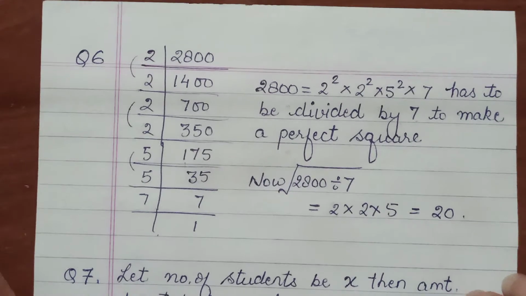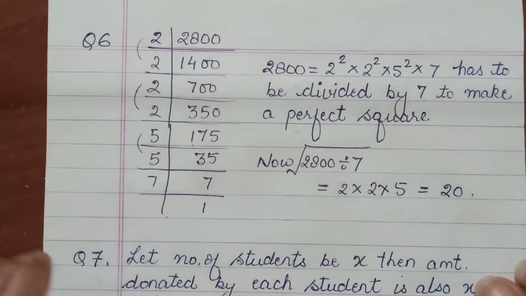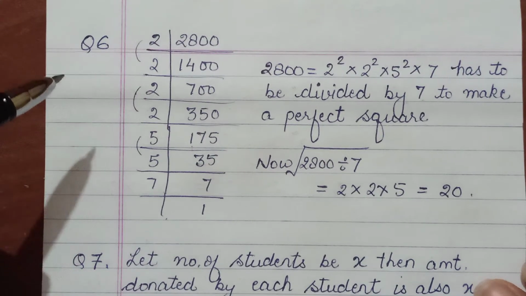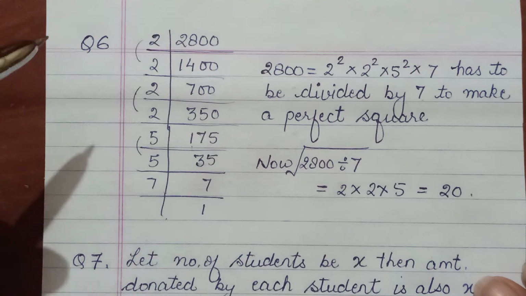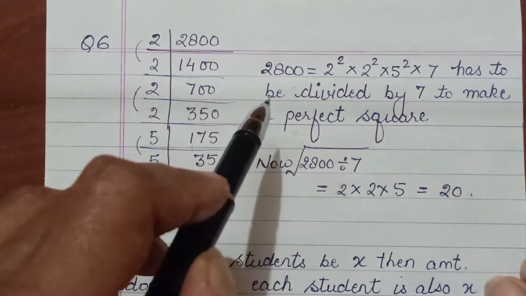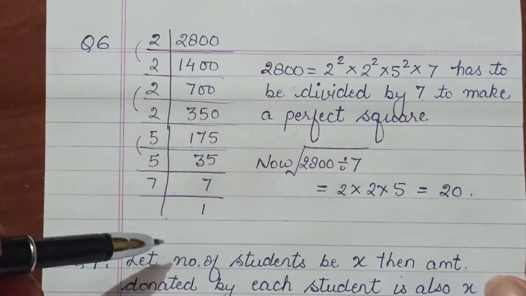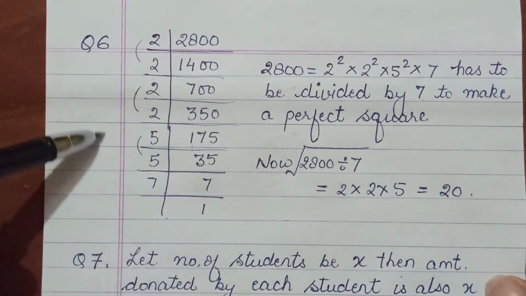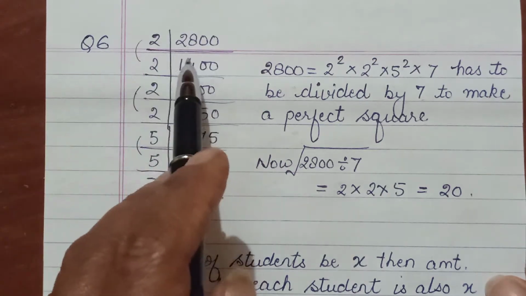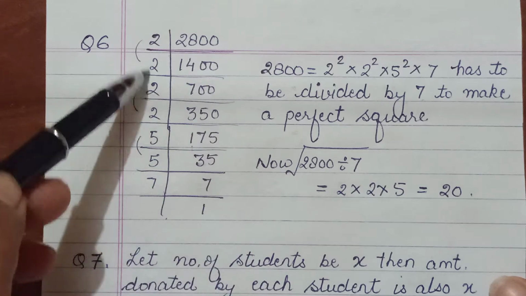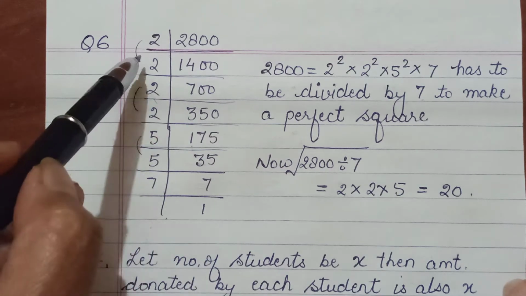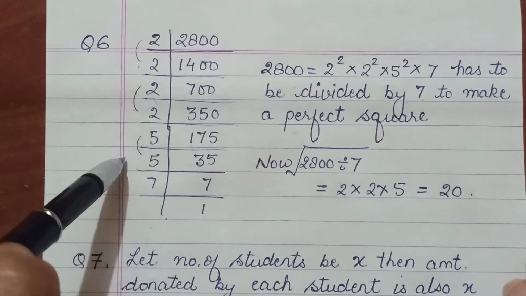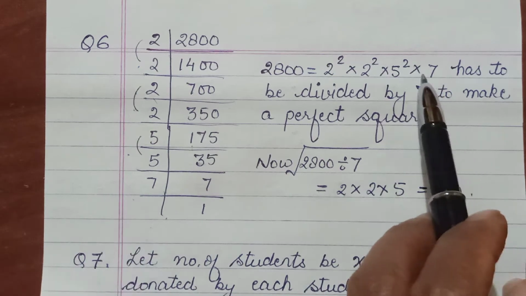Now the next question, that is the 6th one. In that also the working is a little bit the same. In the 5th question it asks by what number we should multiply, here it asks what number we should divide, but the starting will be the same. You will find the prime factors. This was 2800. Find its prime factors. So we got the prime factors as 2 square into 2 square into 5 square into 7 is left unpaired.